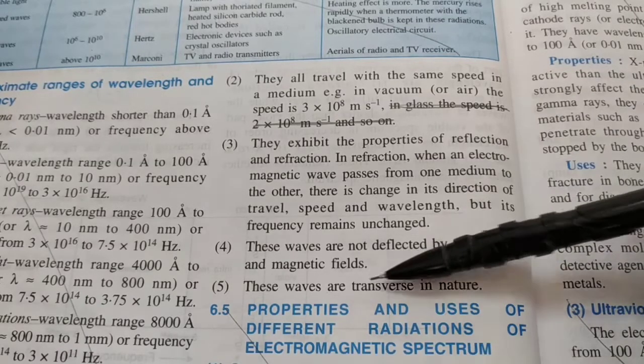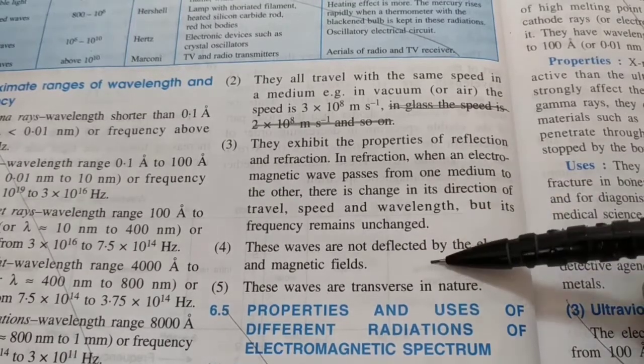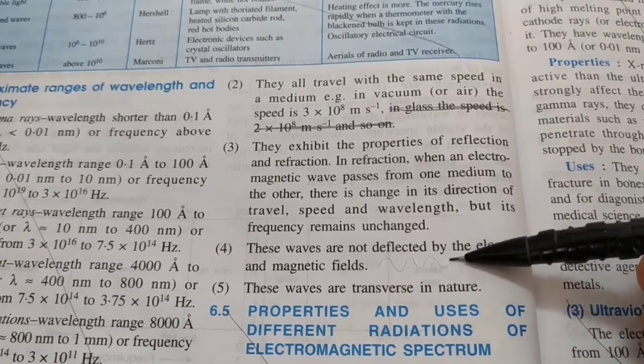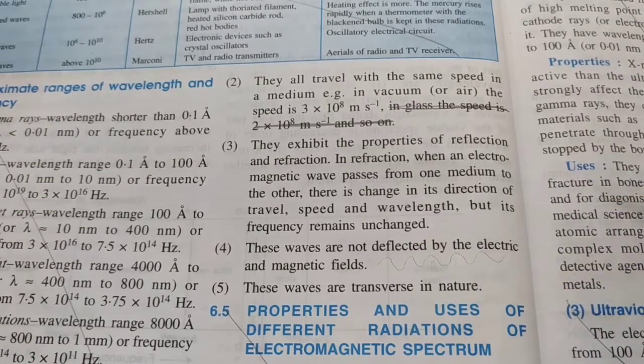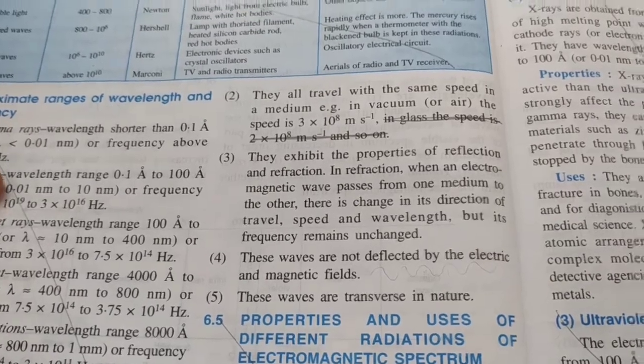And they're all transverse waves, not longitudinal waves. Sound is a longitudinal wave because sound has compressions and rarefactions, whereas electromagnetic waves have crests and troughs. But again, understand that these are not mechanical waves. These are pure energy electromagnetic waves. Next, we have to study certain properties. Properties of UV light.